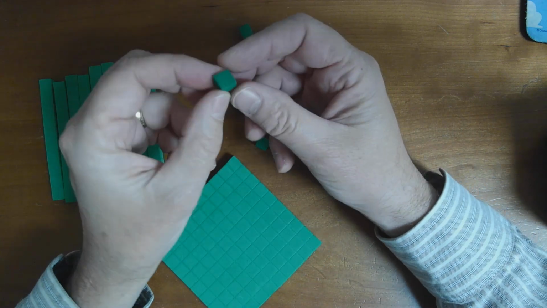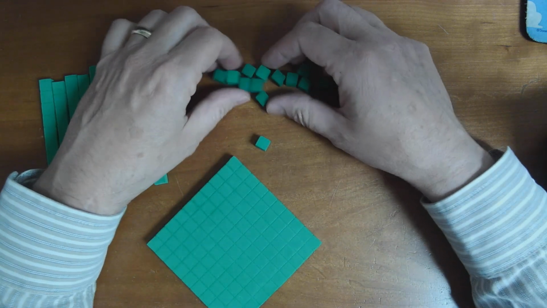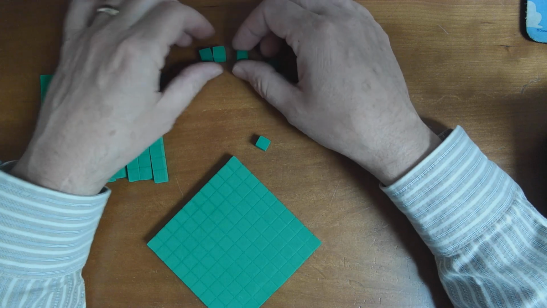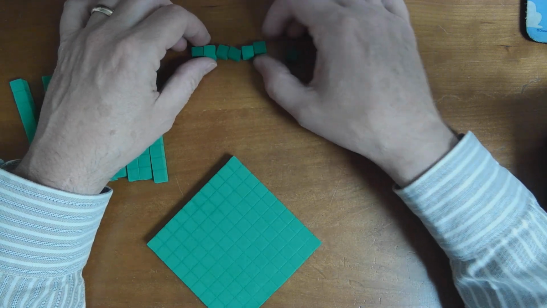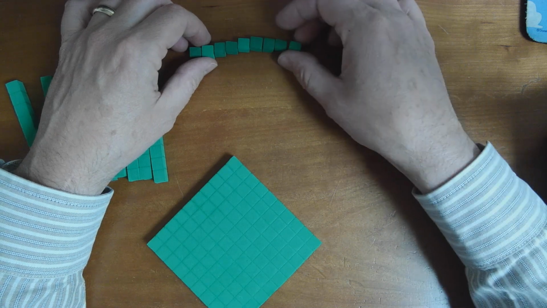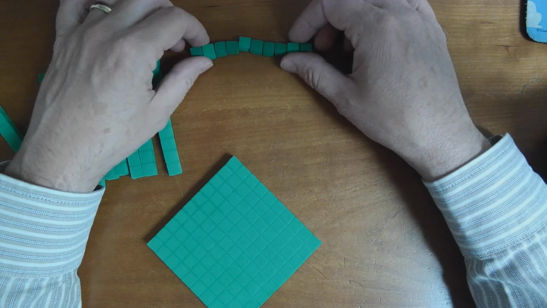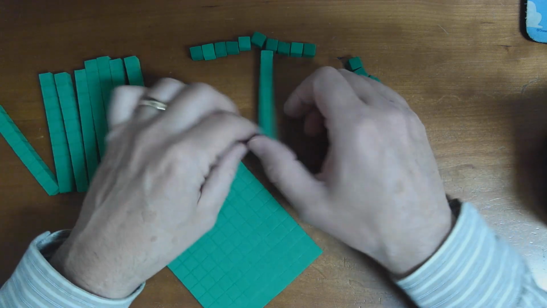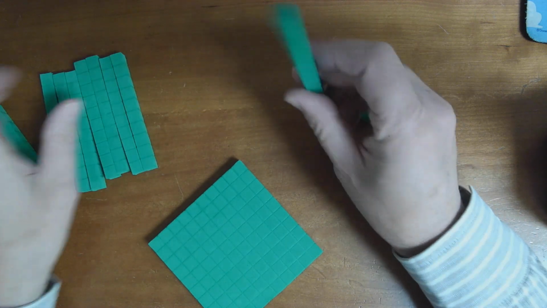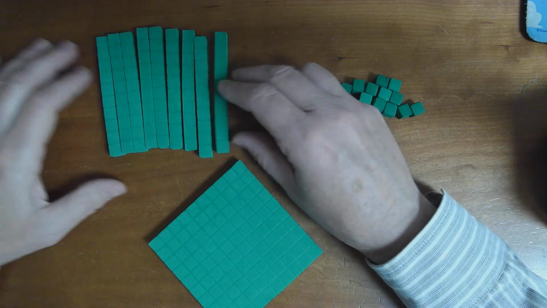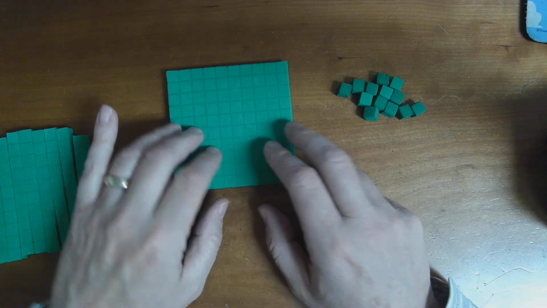Let's start with the ones. This is a 1. This counts for 1 square, right? Now if I take 10 squares, 1, 2, 3, 4, 5, 6, 7, 8, 9, 10, then it becomes the same as a 10 stick, right? And then if I take 10 10 sticks, it becomes the same as the 100, right?